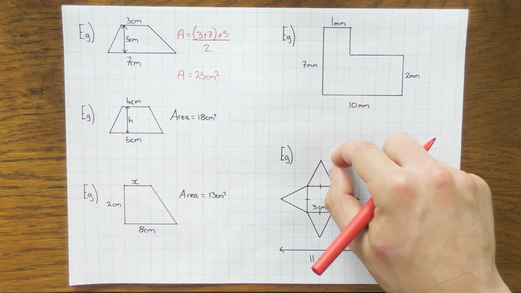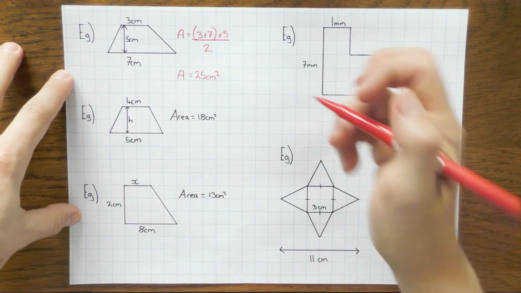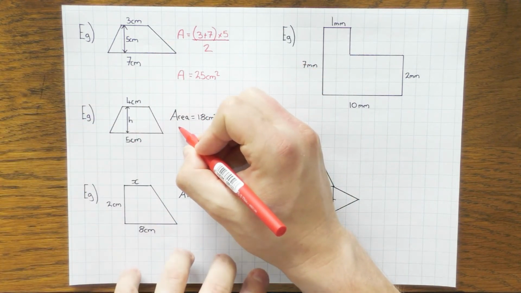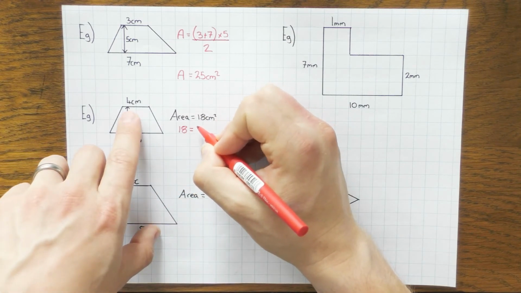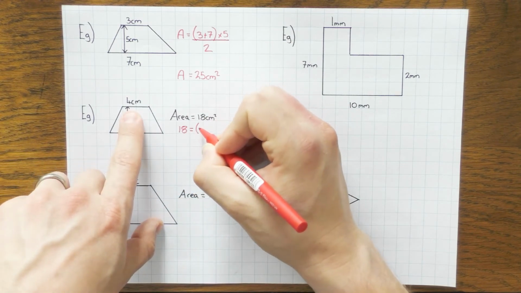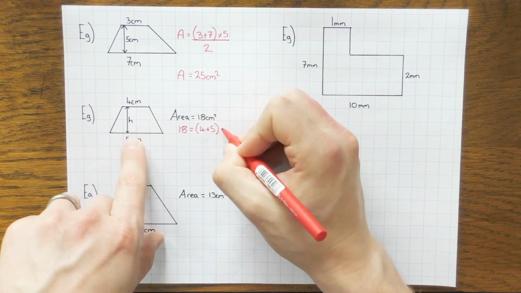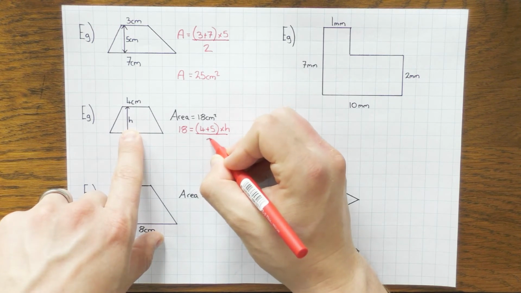Okie dokie, and we've got 2 examples here. Again, we're told the area and we need to go back. In this case, I need to find the height. So if the area is 18, let's substitute it into our formula up here. So the area is 18. And the formula would be I need to add the parallel sides. So you need to do 4 plus 5. I then need to times it by the height. That's what I don't know. And I then need to half it.